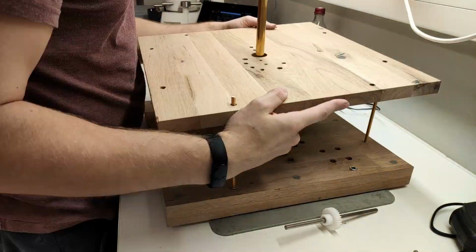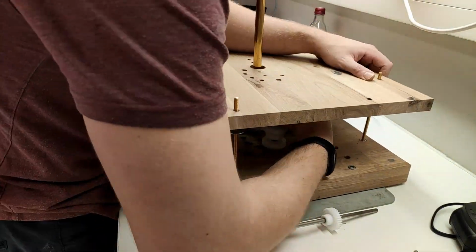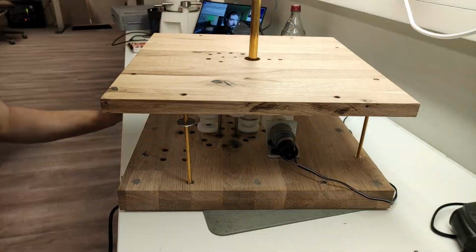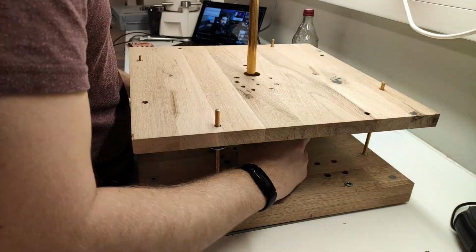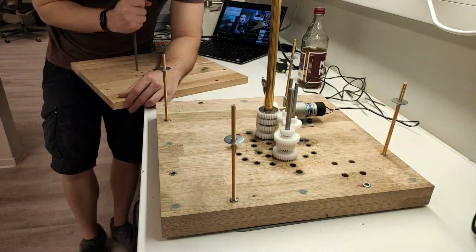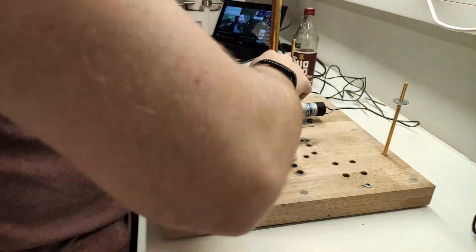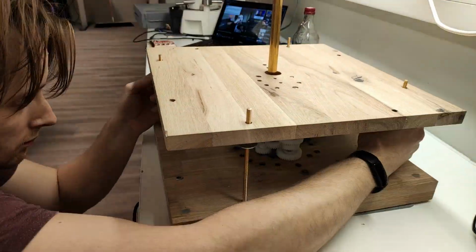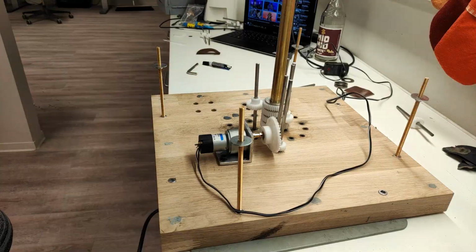I now had to basically copy all of the holes that I already drilled into the base plate, and although there might be a better way of doing it, the safest way I thought was just to mark the positions where the axles are touching the top plate and then drill a hole at the marked position. That's why you see me putting the stabilization plate on and off again, marking and drilling one hole at a time, because I was afraid if I would do all of them at once, I might mess something up.